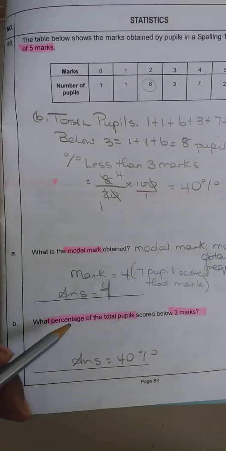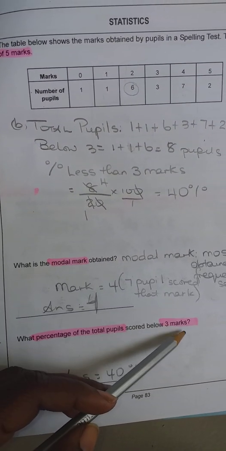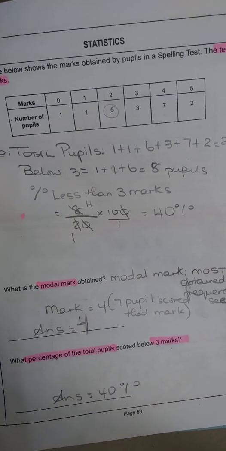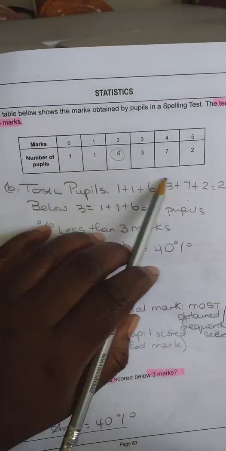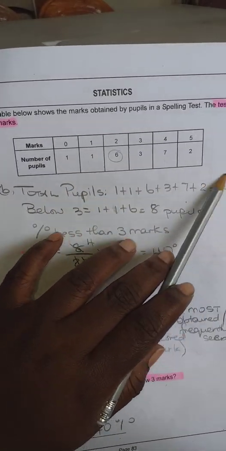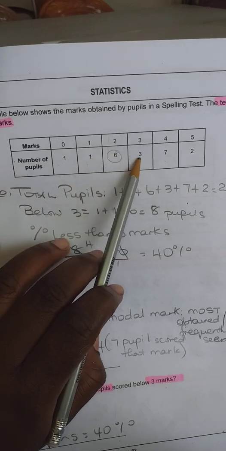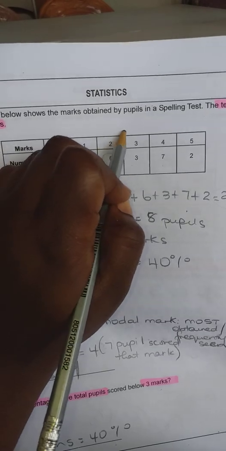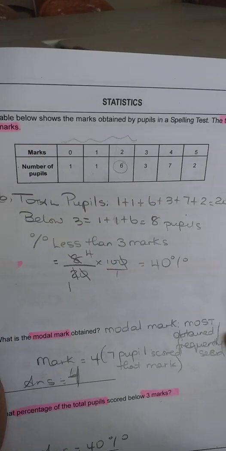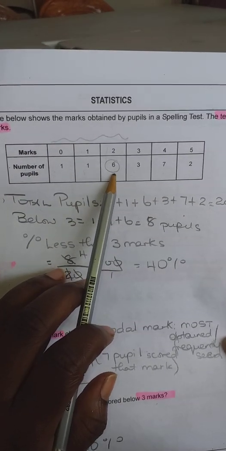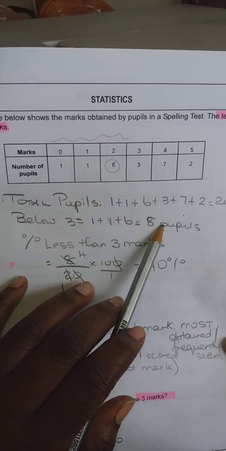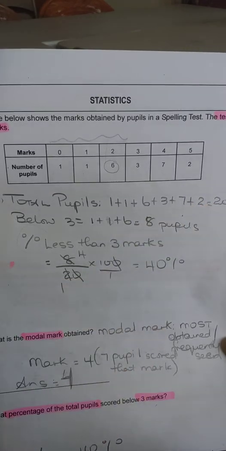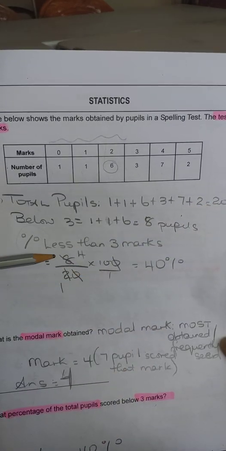Next part. What percentage of the total people scored below 3, right? So we need to find the number of students in percentage form that scored below 3. Before, I told you the total pupils we calculated was 20, 1 plus 1 plus 6 plus 3 plus 7 plus 2. Now, those who scored below 3, that's this category here. So they are 1 plus 1 plus 6, which is 8 pupils. And we want to find this in a percentage.